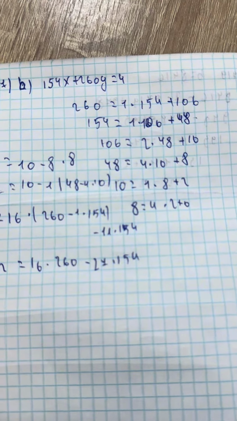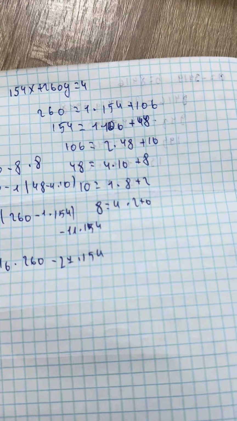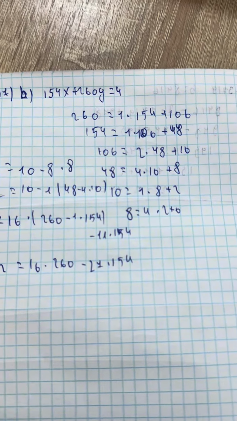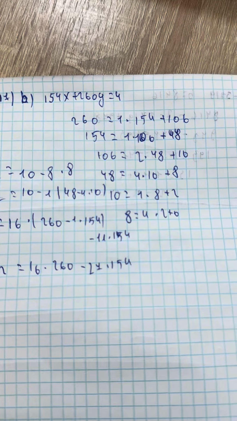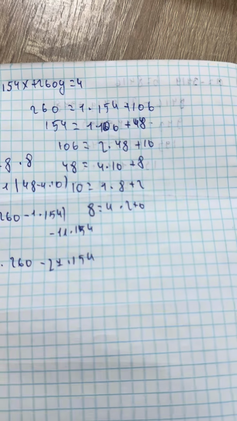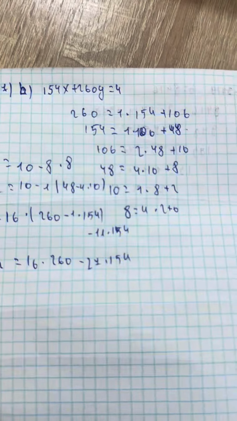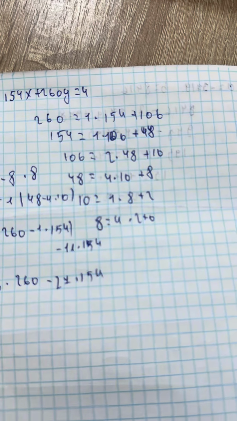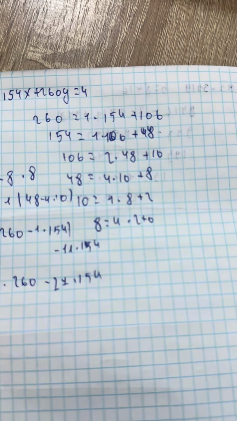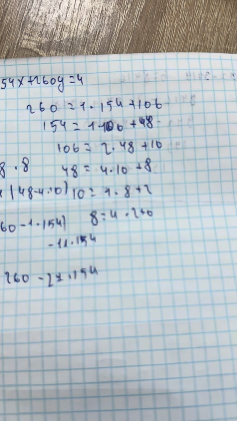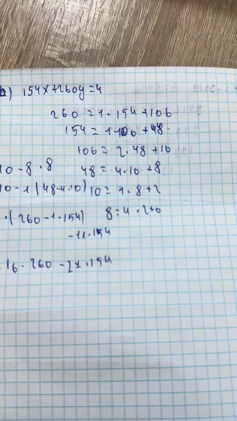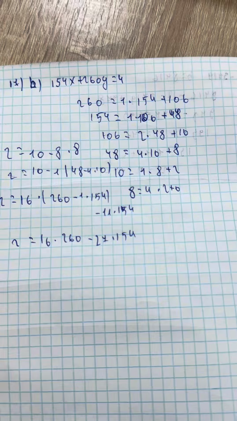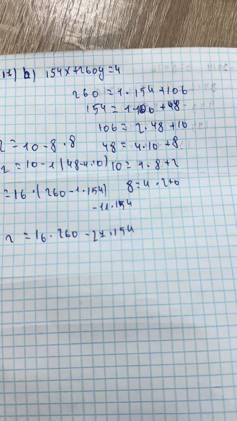Adjusting the target value: our target value in the original equation was 4, but we found a combination for 2. Therefore, we must multiply the entire equation by 2. This gives us 154 times negative 54 plus 260 times 32 equals 4. So our integer pair is x equals negative 54 and y equals 32.